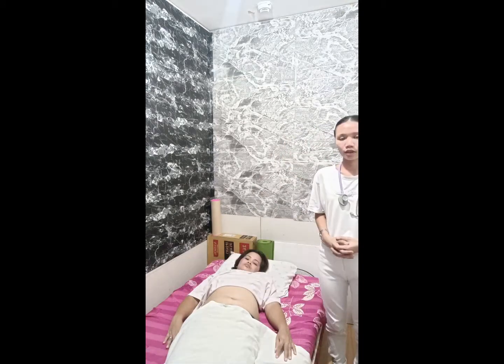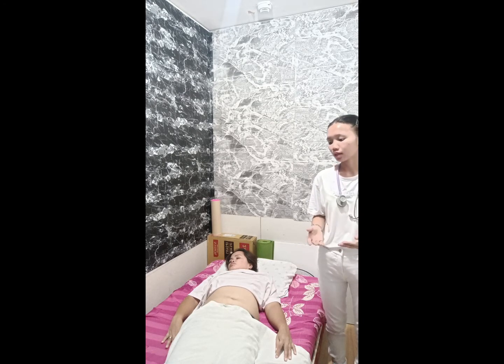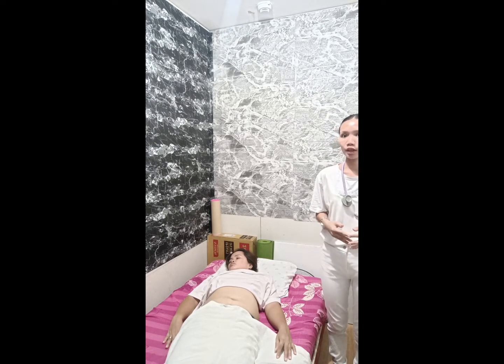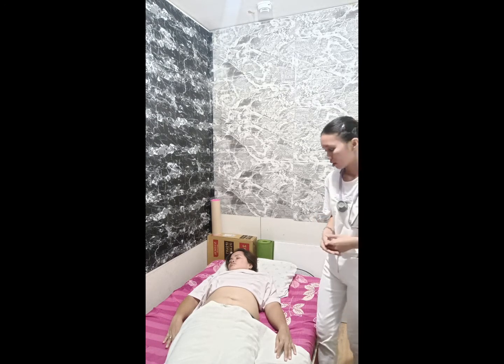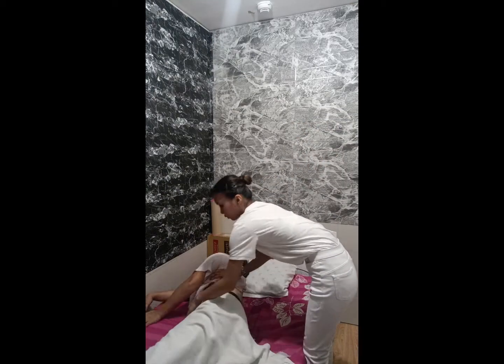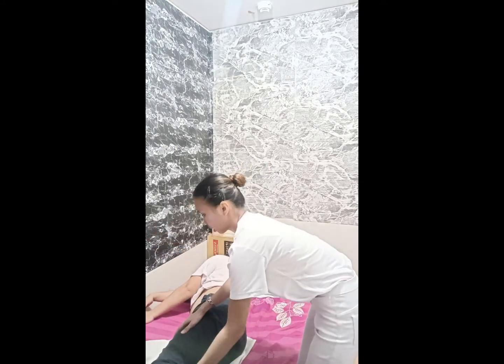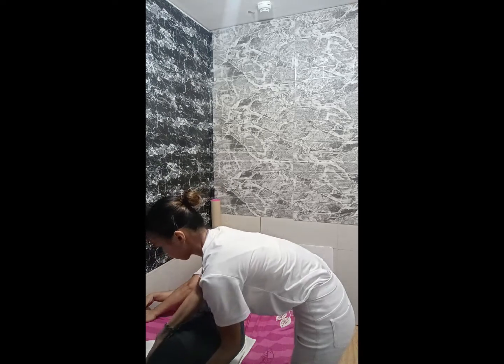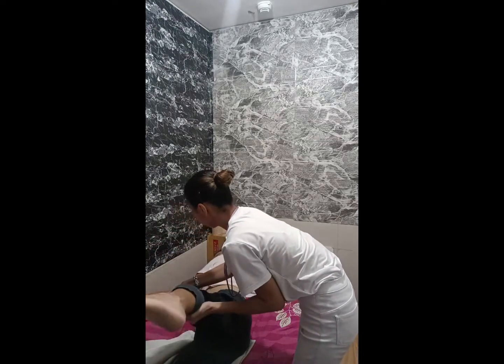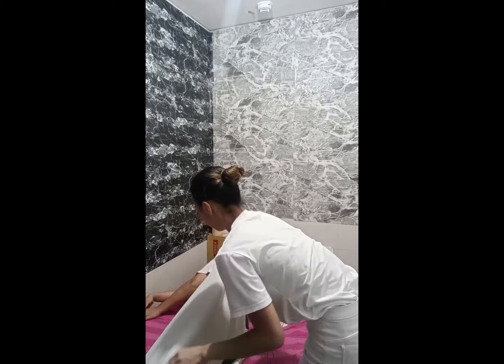Alright. So next is the test for psoas sign. We are going to ask the client to lie on the left side, and then we are going to hyperextend the right leg of the patient, and then note any pain or reaction of the client. So ma'am, can you turn on the side? Alright. So I'm going to lift your right leg, ma'am. Tell me if it hurts. Does this hurt, ma'am? No. Okay. You can now turn back.